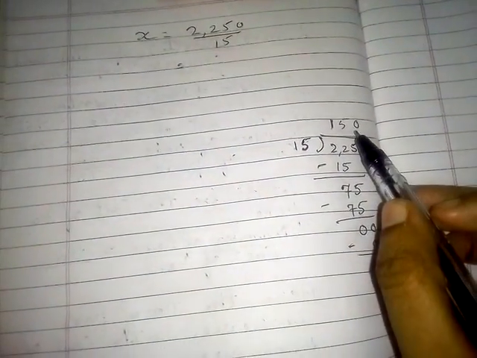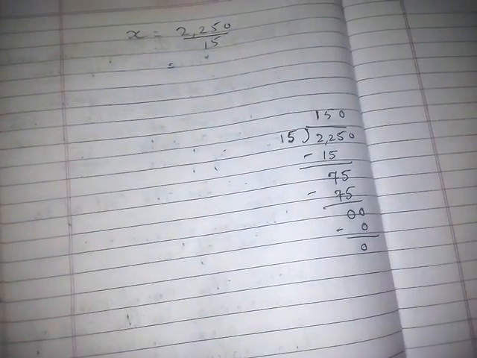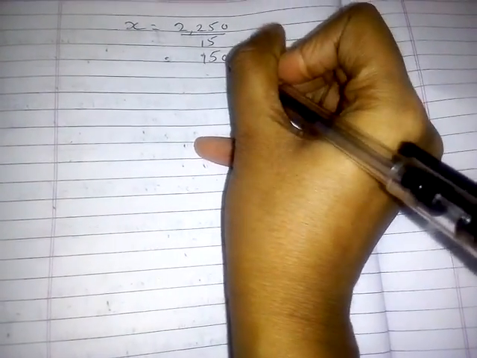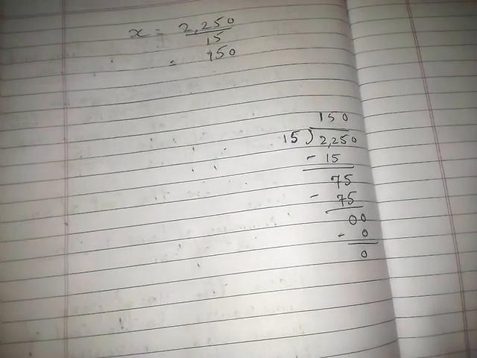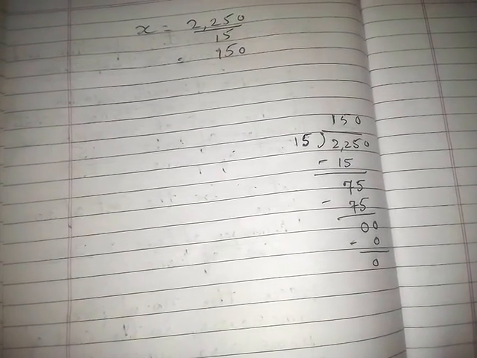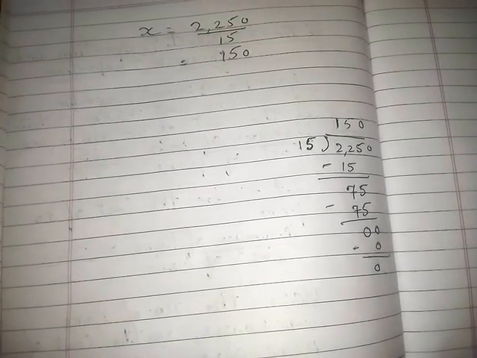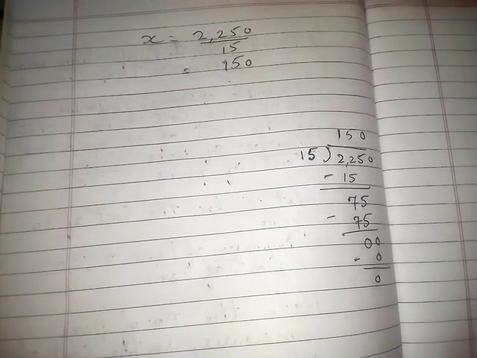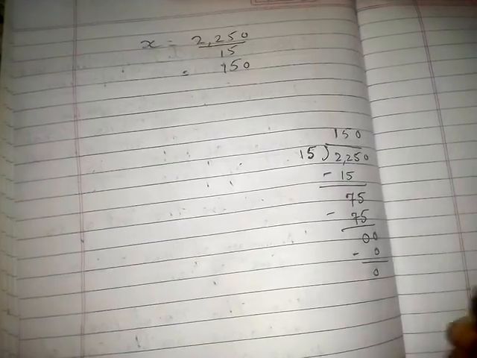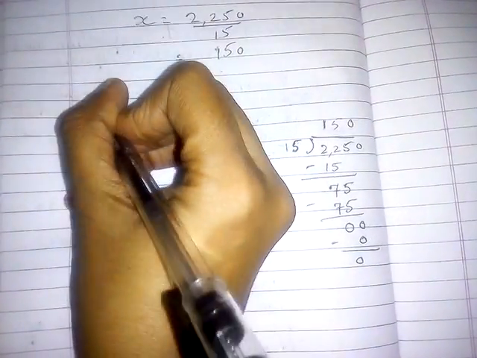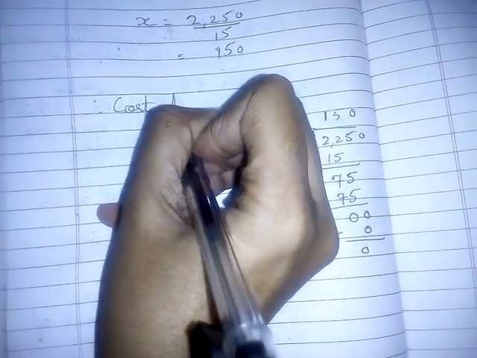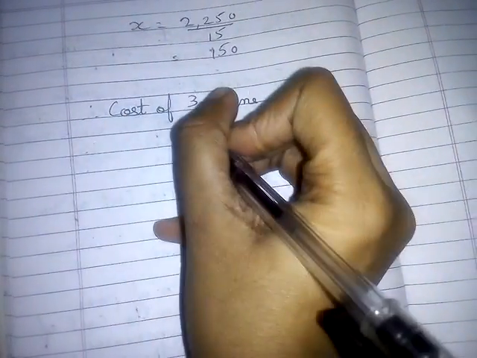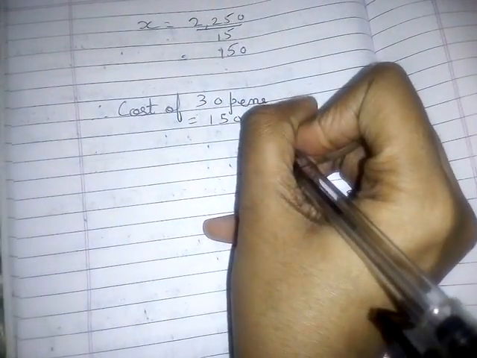So here the quotient you got, that is the answer you have to write. So the final answer is cost of 30 pens is equal to 150 rupees. This is the answer.